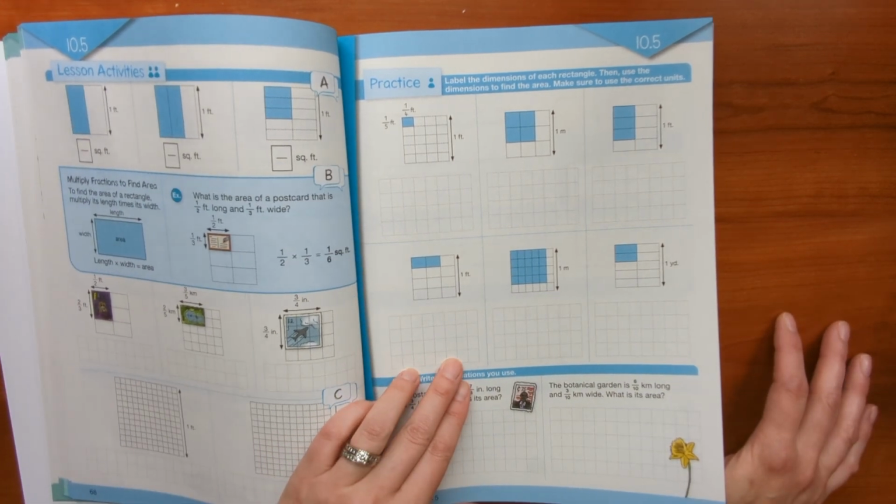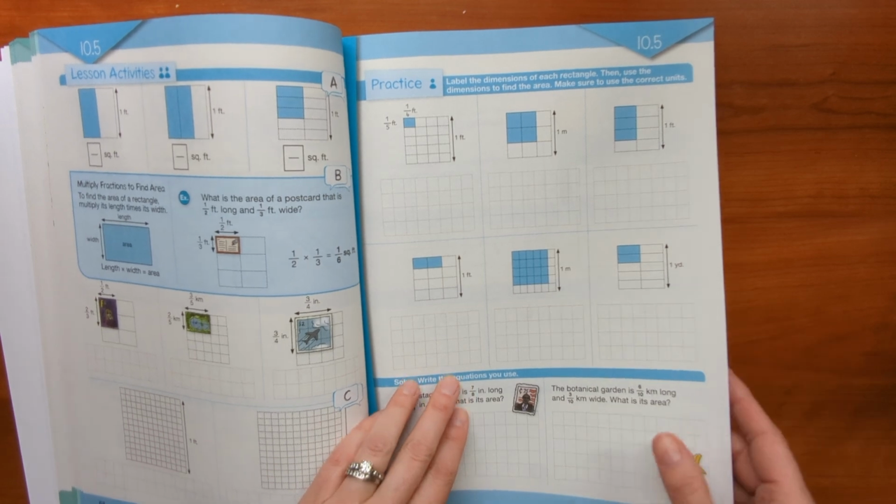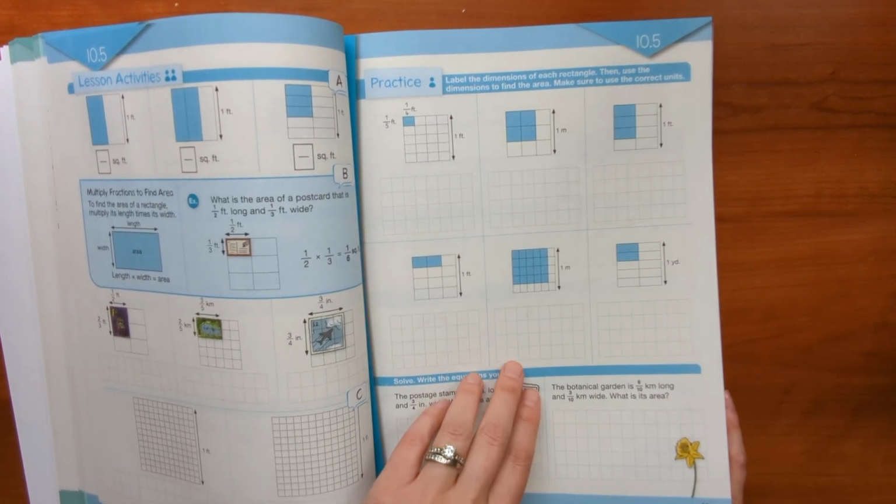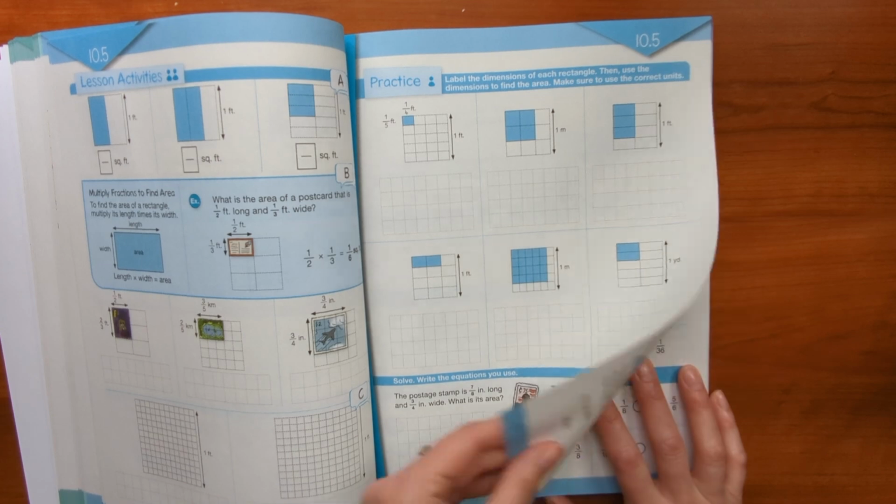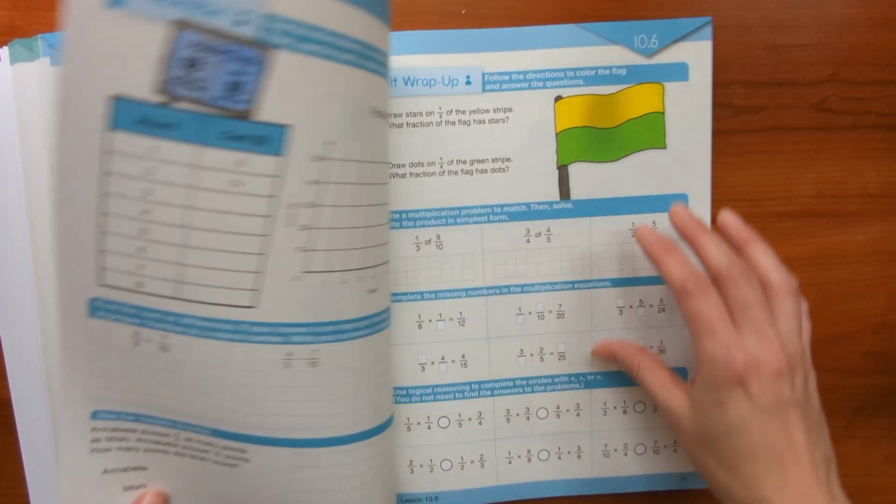Fraction multiplication and division are some of the hardest upper elementary topics, and so we spend a lot of time making sure that this is very concrete, very visual, and so your child really understands what it means to multiply a fraction by a fraction.